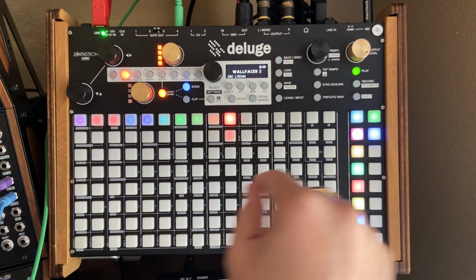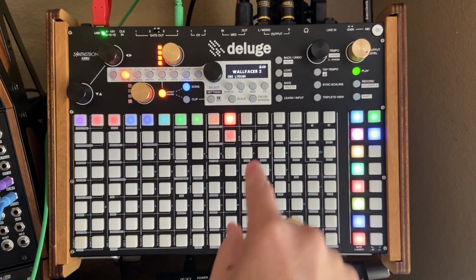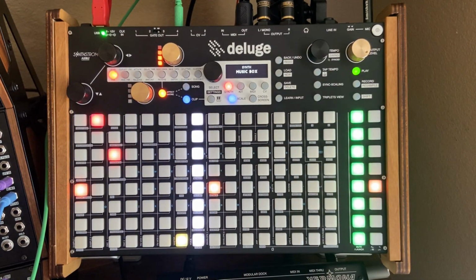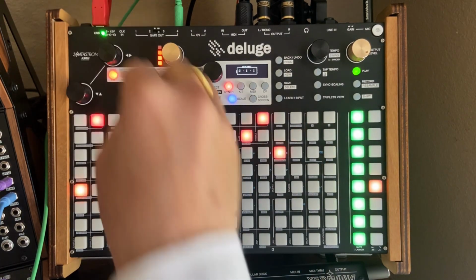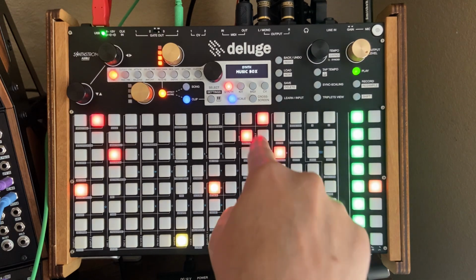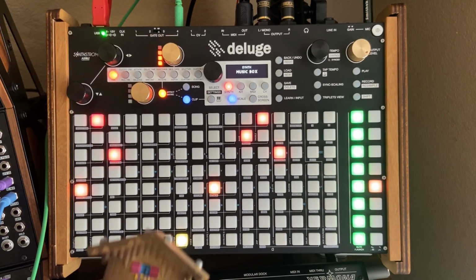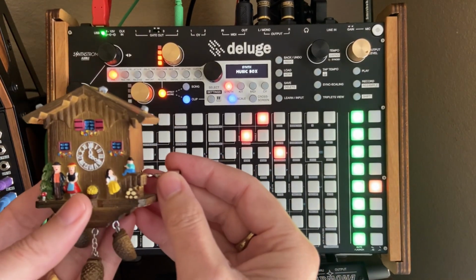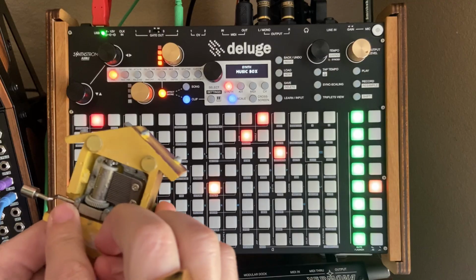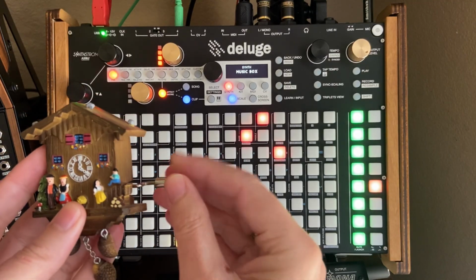Let me turn off the subharmonicon. So sometimes it plays that little tag at the end, sometimes it doesn't. I never really know. So this was really fun to make because it's this little music box magnet that I brought back from Germany.